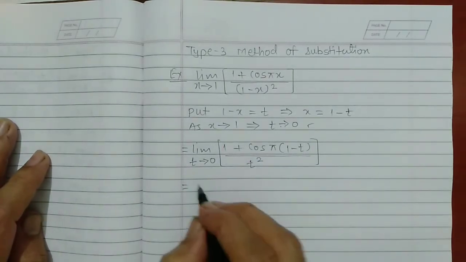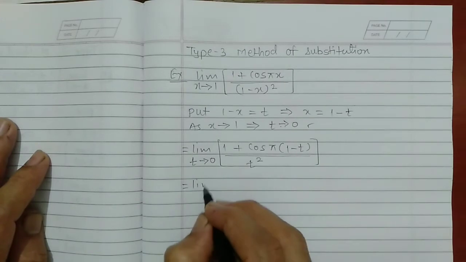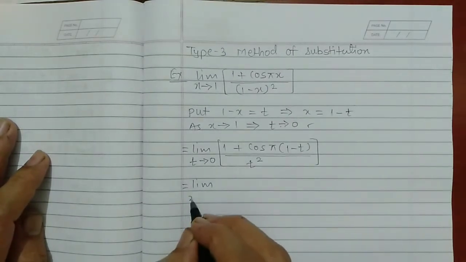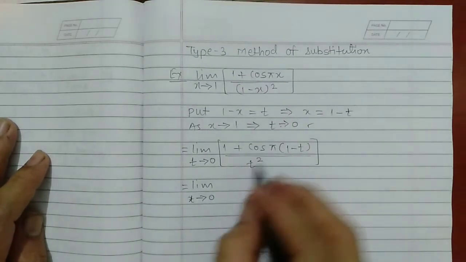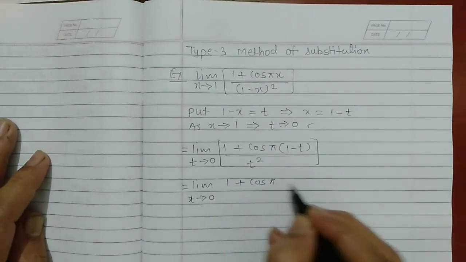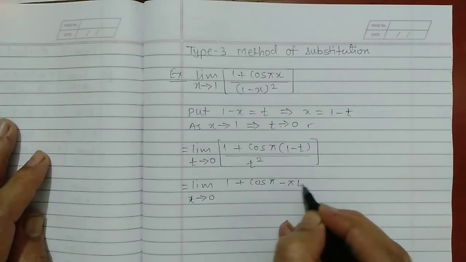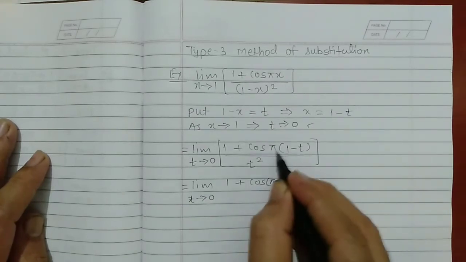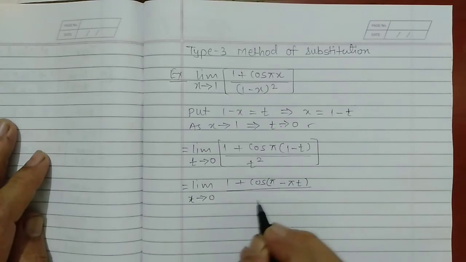This is equal to limit t tends to 0, 1 plus cos pi minus pi t, expanding this bracket, divided by t square.